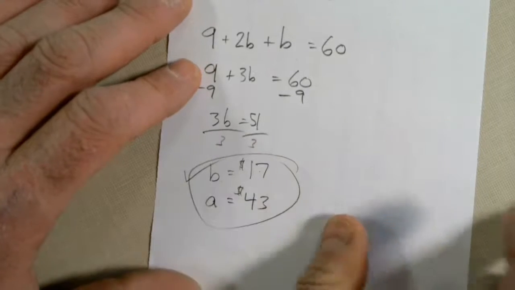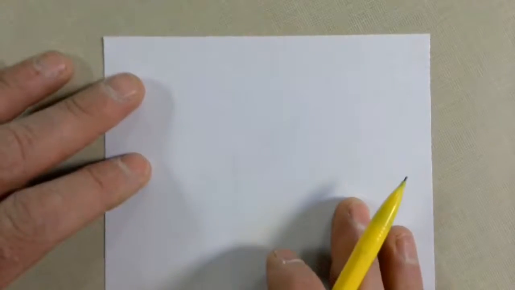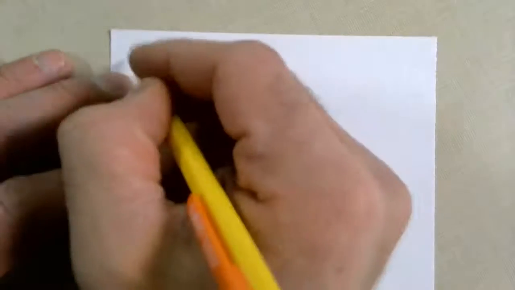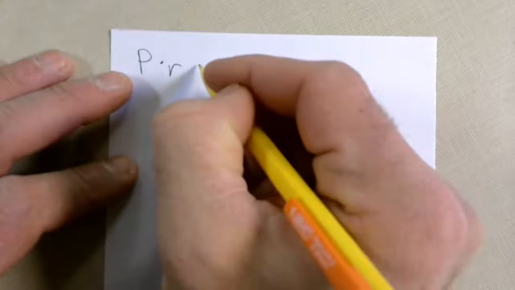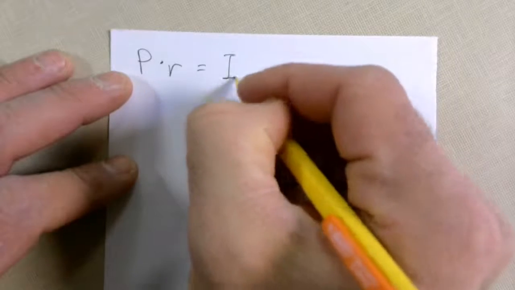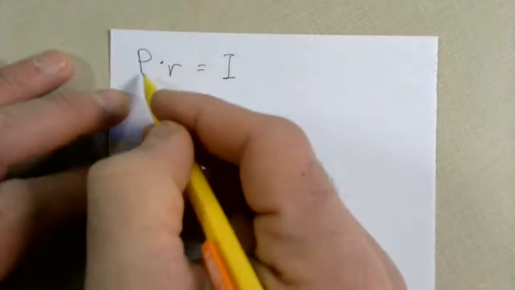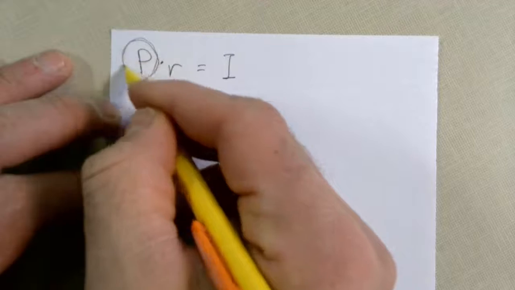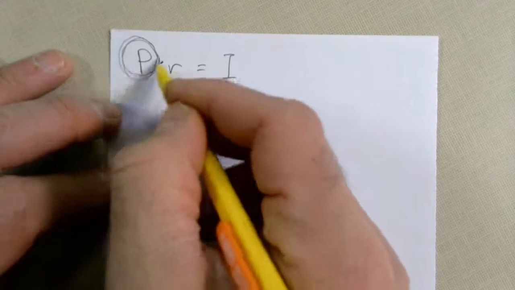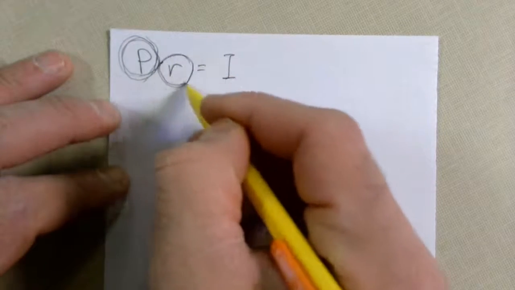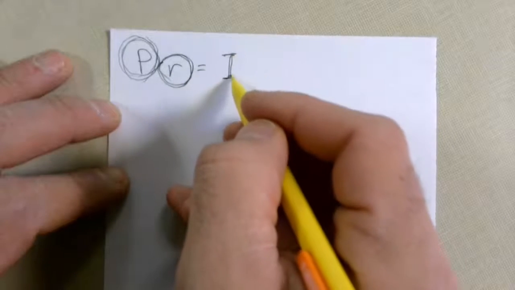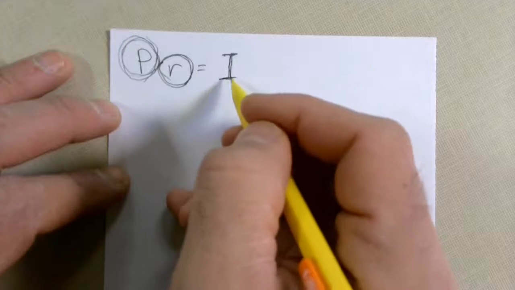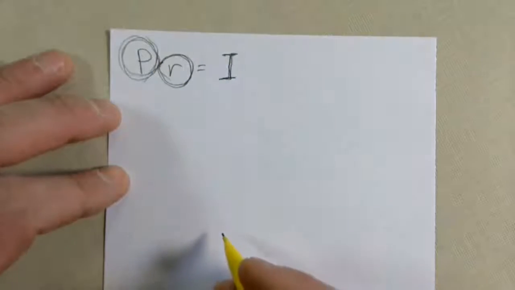Done. Let's do one more. This guy's investing in stocks and bonds. You know about that. Don't forget your formula: principal times rate is equal to the interest. Principal is the amount of money that you invest in the bank or that you borrow. Rate is a percentage, how much it grows or loses. And interest is the amount of money earned off of the principal.